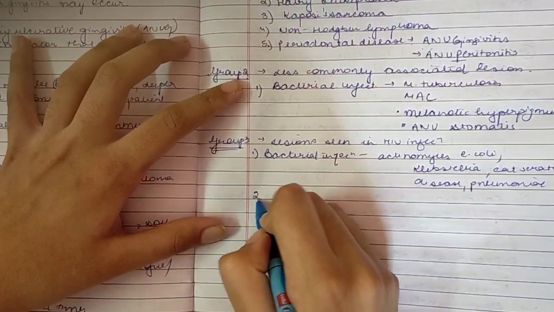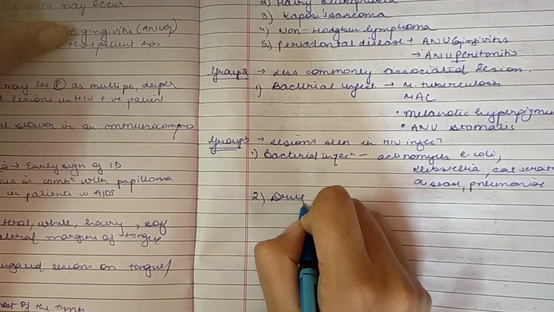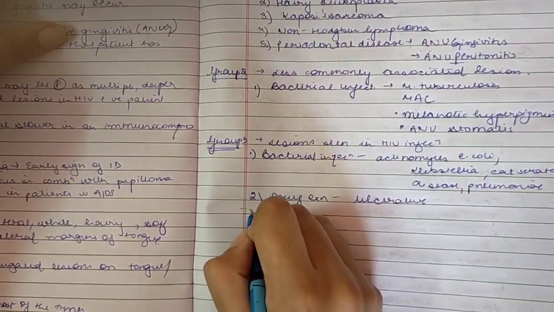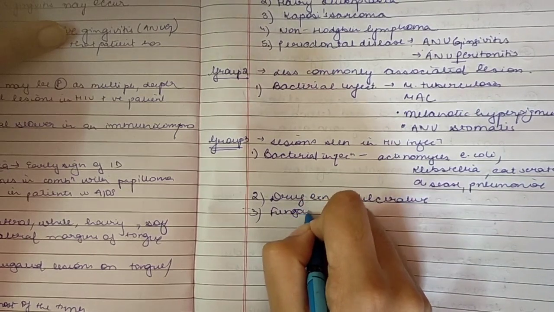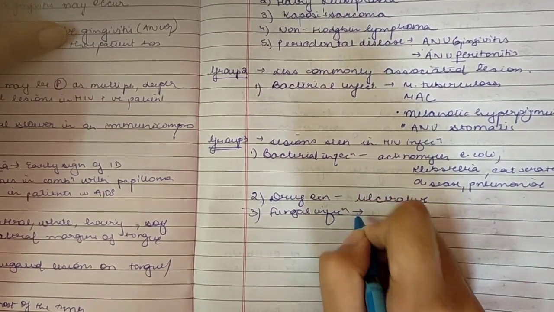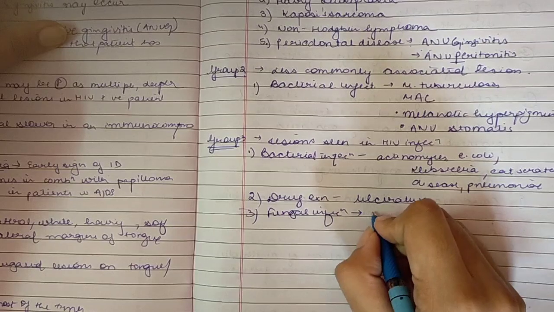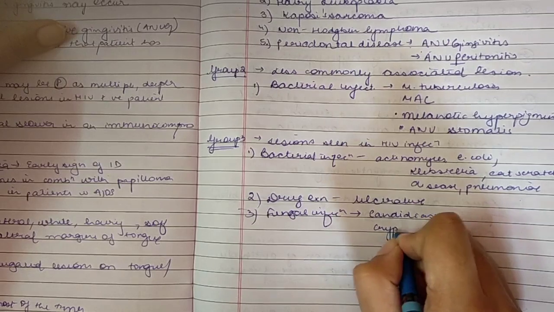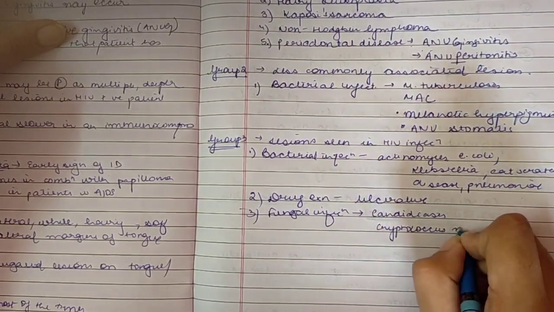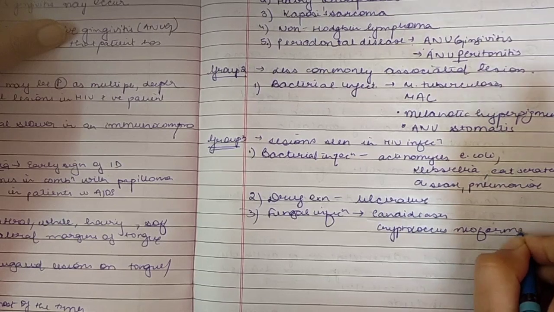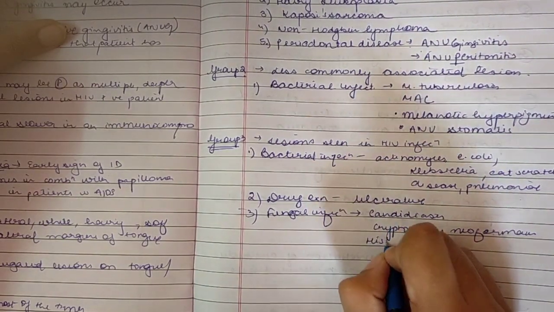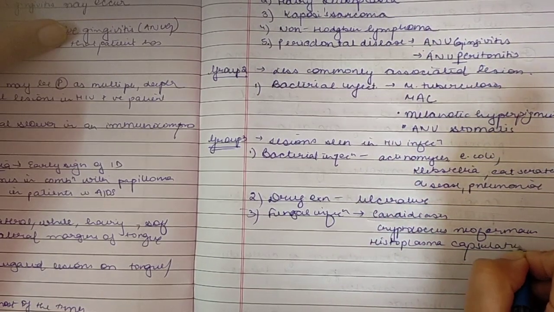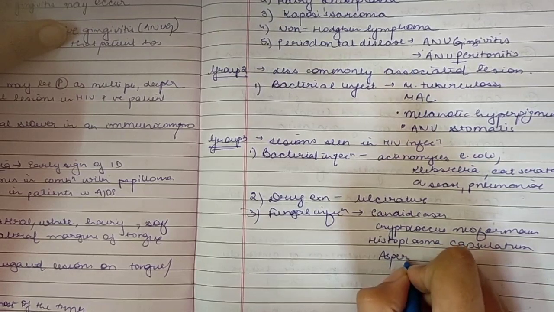Then I'll see some drug reactions which will be ulcerative in nature. Then I'll also see some fungal infections which will be associated. First of all, never forget candidiasis. Then you can write about Cryptococcus neoformans. Very important, Histoplasma capsulatum, Aspergillus flavus.